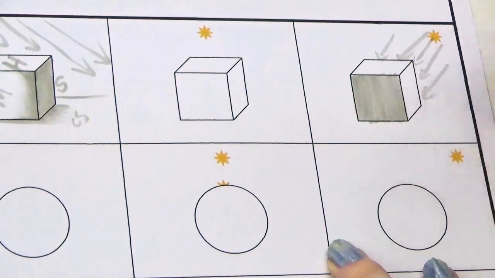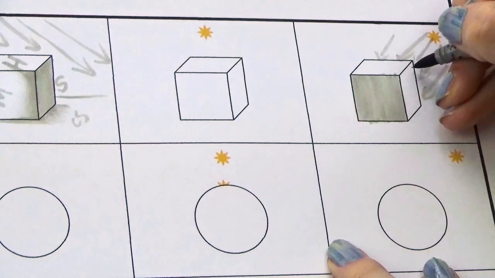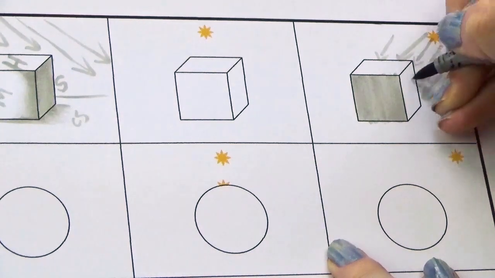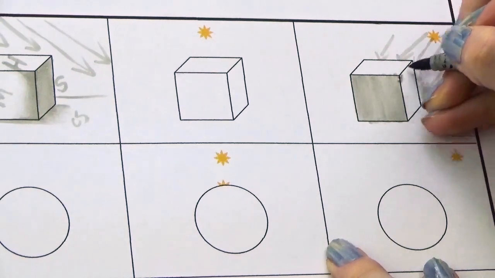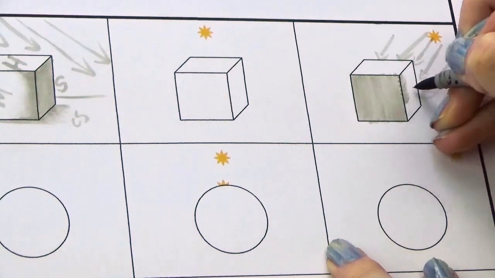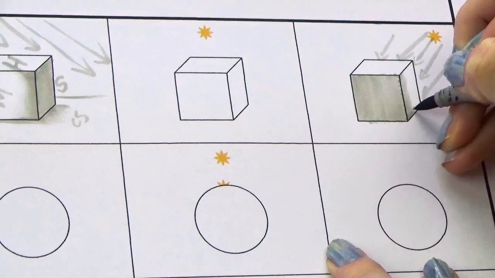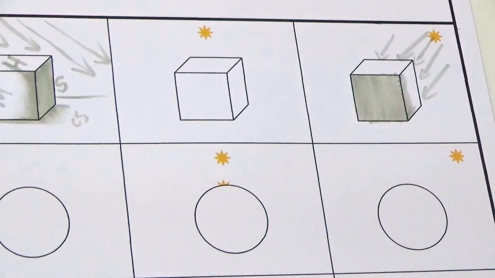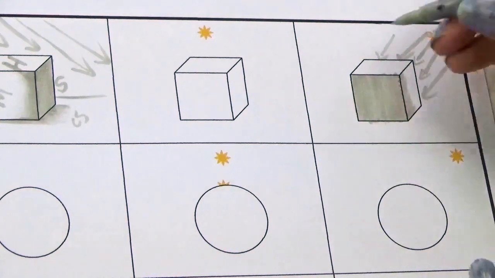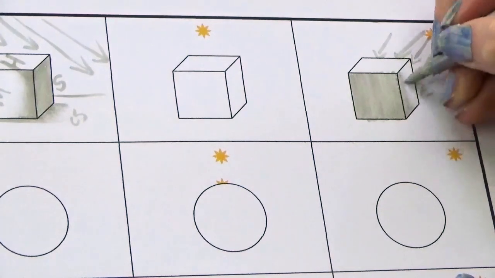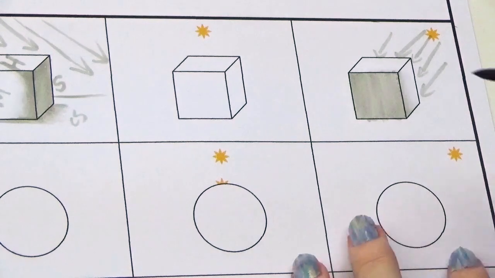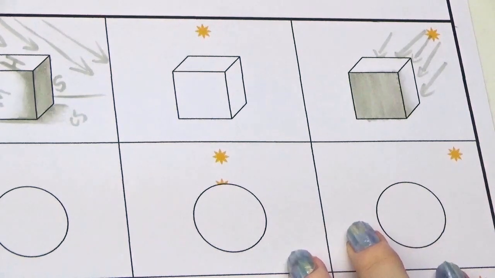We know that the side is going to be that mid-tone because we've got the light hitting along the right, but the left will be hit last. So I'm just applying a small amount of shading from the left, and then you can grab your Colorless Blender and soften out that edge so we get that nice transition from dark to light. And the top there is going to be our lightest.